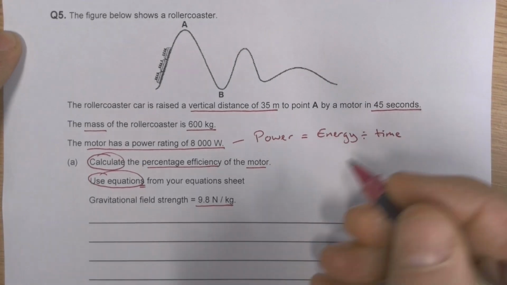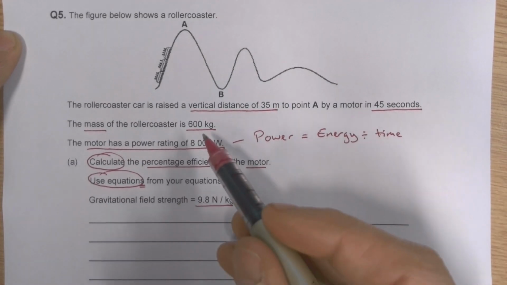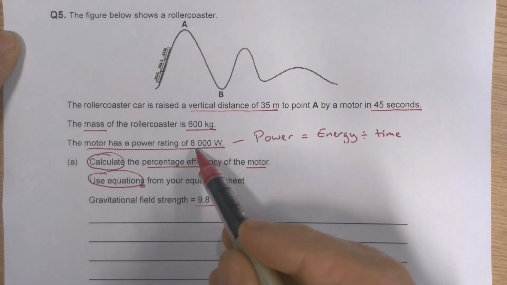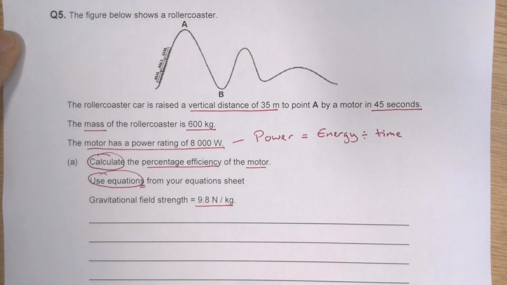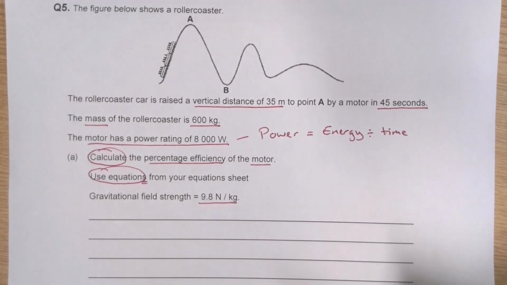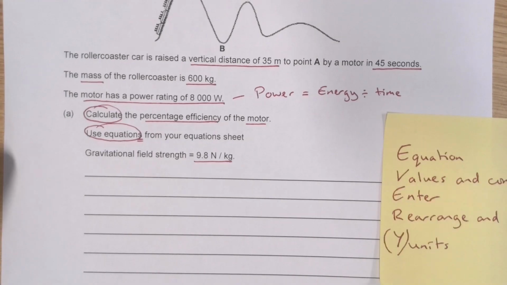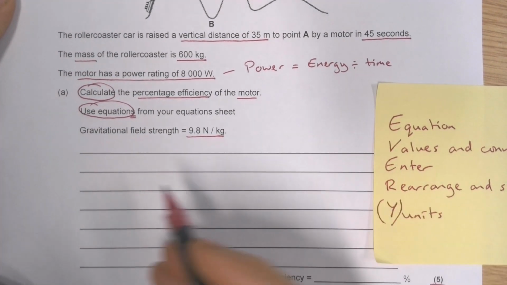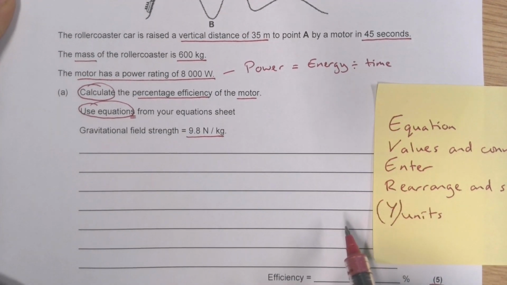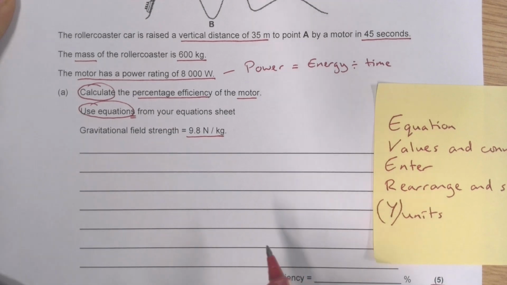So I'm looking at different things. I've got time, I've got a power. I need to know for efficiency. The first thing I'm going to do is write down the equations I know I need. I'm going to think about my space here, because I'm going to have to do quite a lot of different sums.